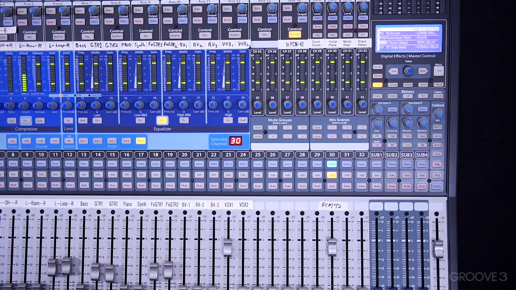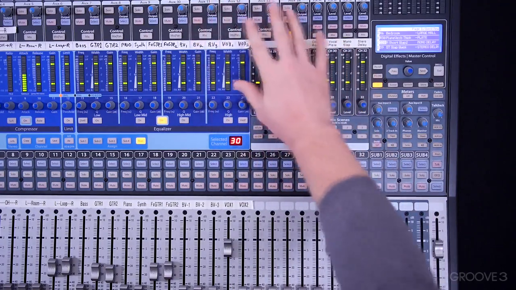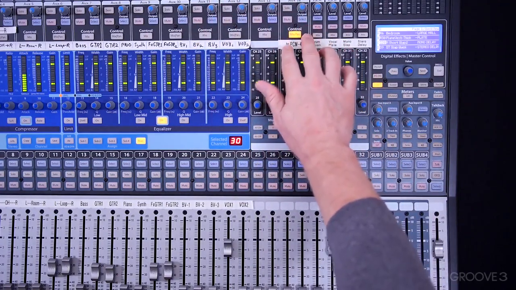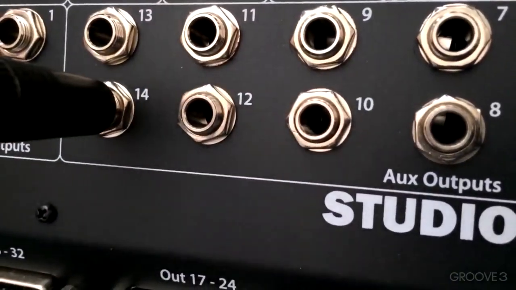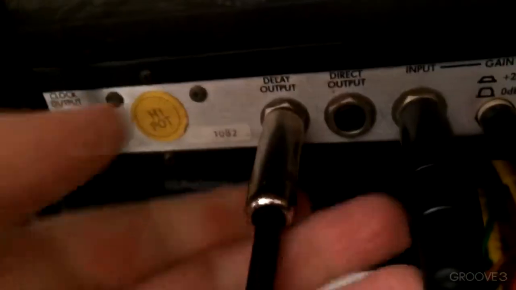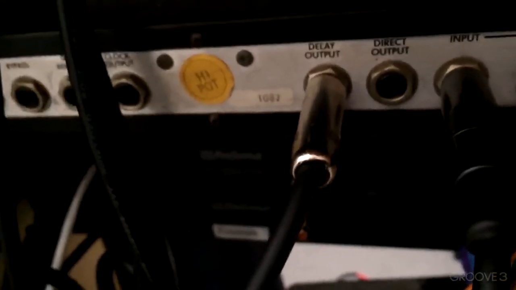So the way that you'd patch in the effect is to take the aux output. I like to use the high aux outputs, and then I would patch those into the effect, the output from the back of the board to the input of the effect, and then from the output of the effect back into the channel that you want to use.